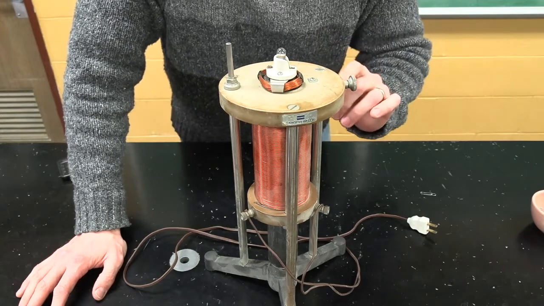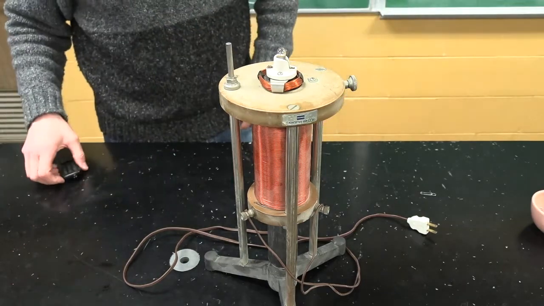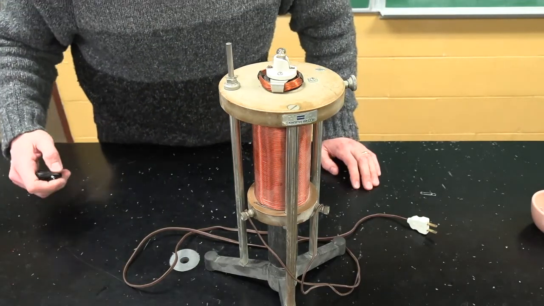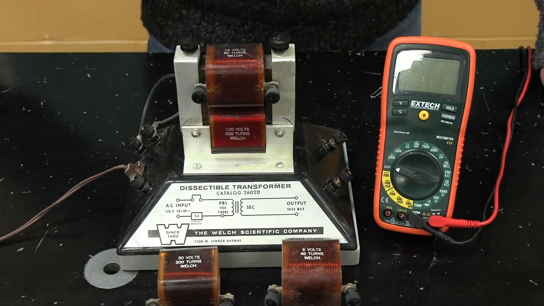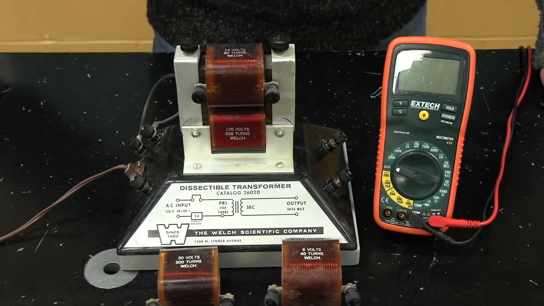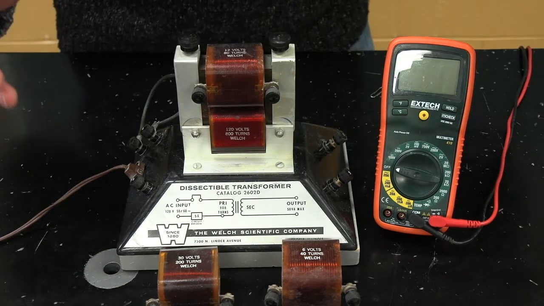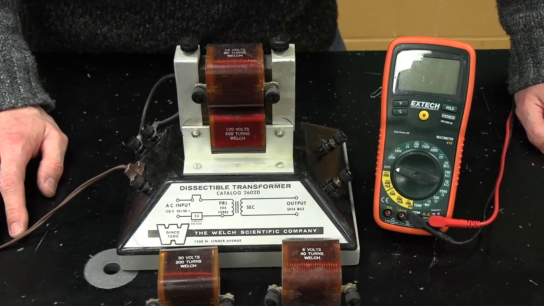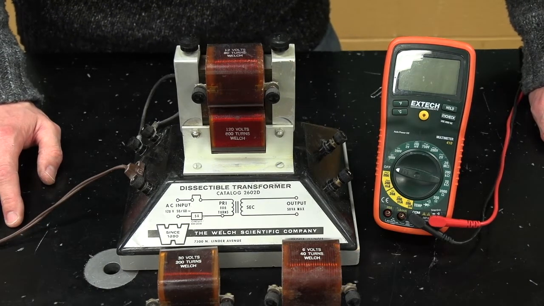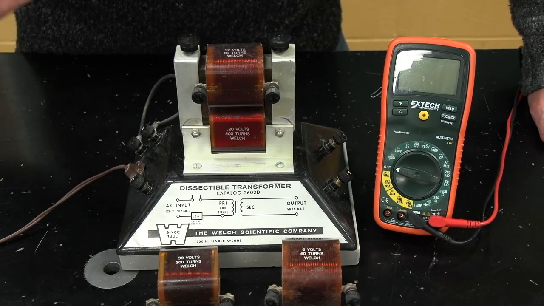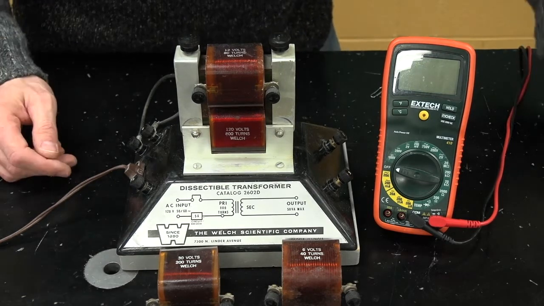So let me reconfigure the camera to show you what a transformer is and how it operates. I'm sure you've seen transformers on the streets, on telephone poles. You may not even have known that they were transformers. They're basically like these gray cylinders that look almost like a decent-sized garbage can at the top of a telephone pole. They change the voltage from one voltage to another.